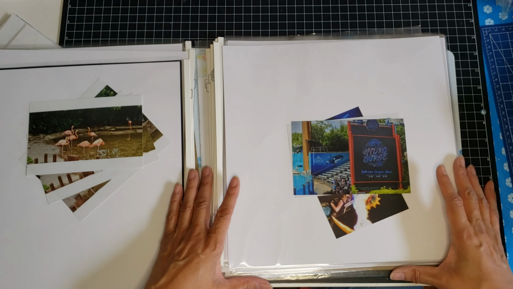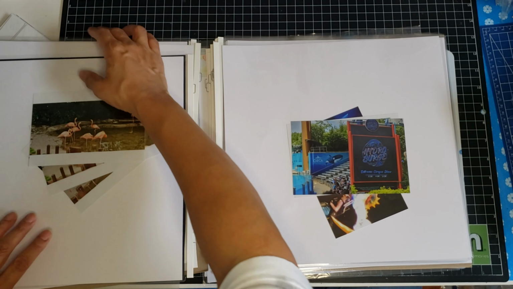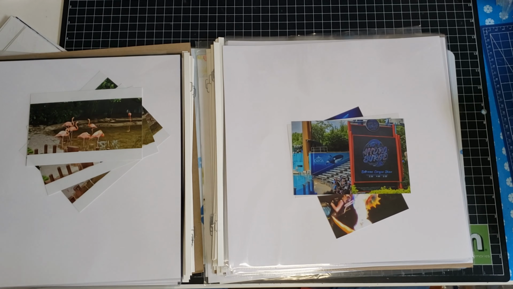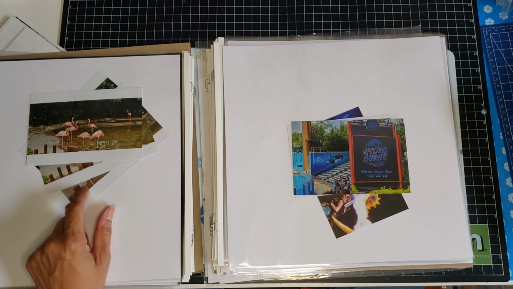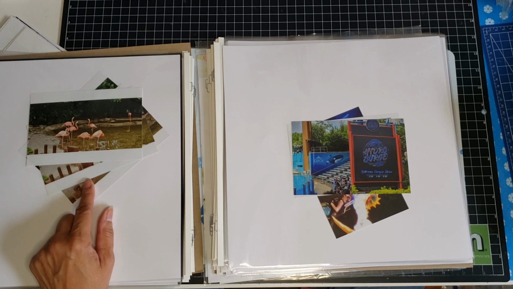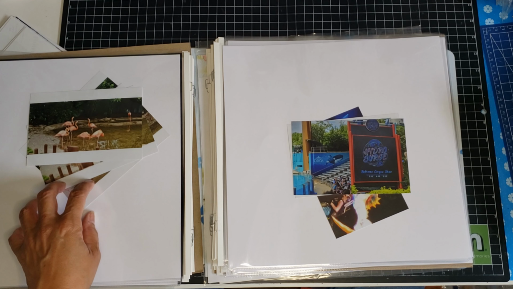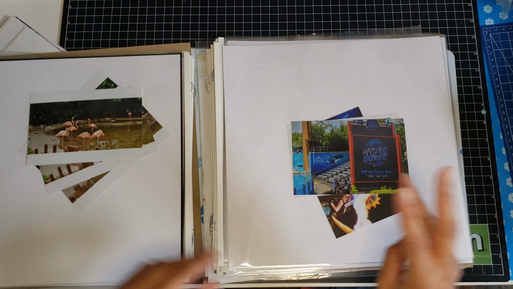One of the main reasons that I do this is so that every layout I make has a home to go to when I'm finished making it. So I have a system where when I'm ready and I say, oh, I want to make the flamingos, I'm going to pull my flamingos out of this album, and I need a system to tell me when I'm finished with the layout where to put it back in the album. And my system has 3 parts.